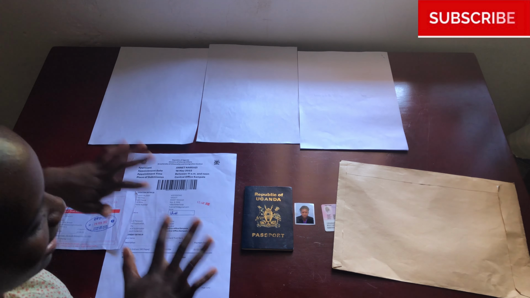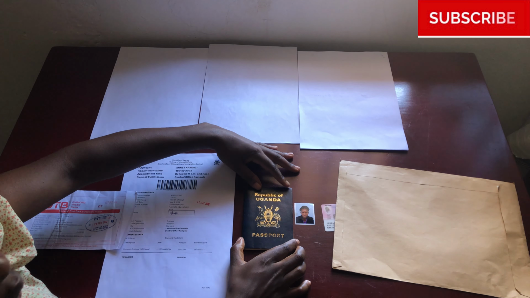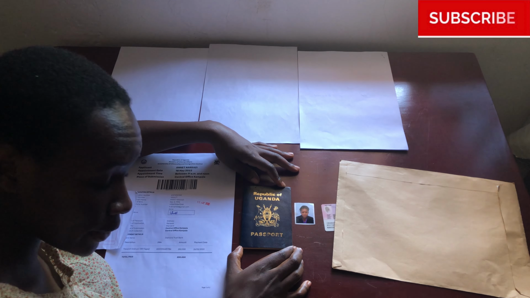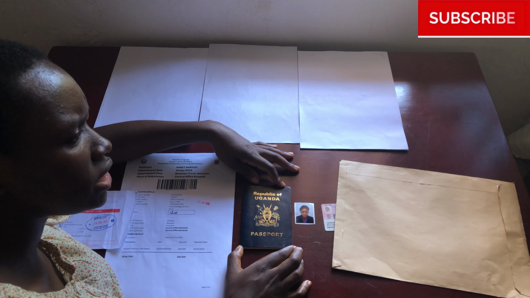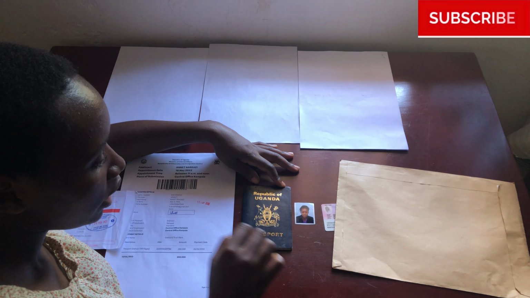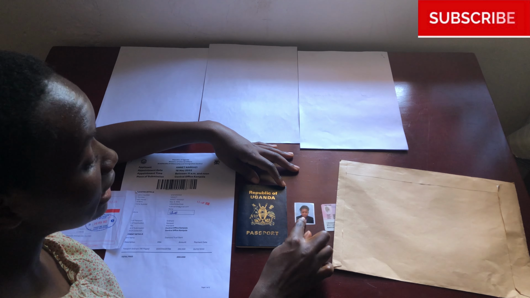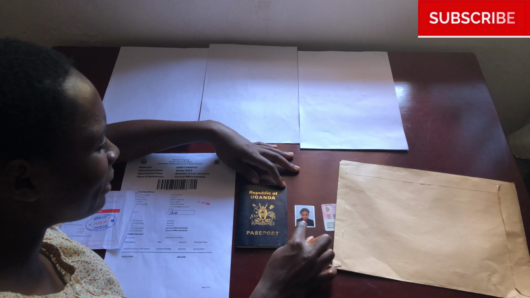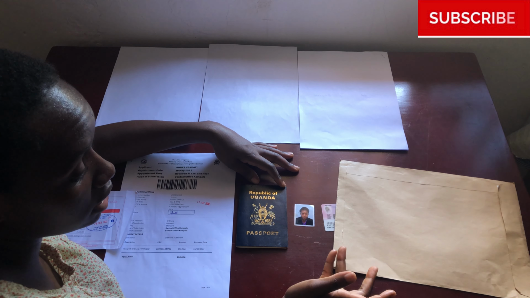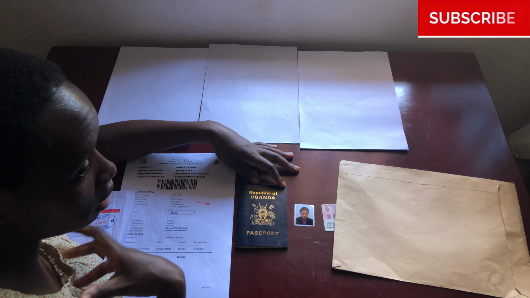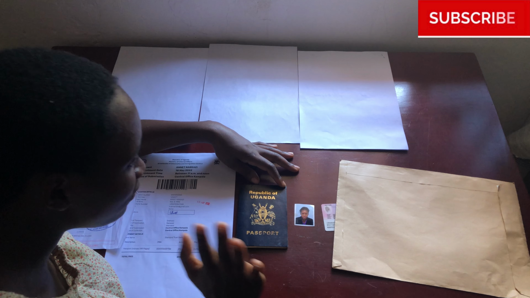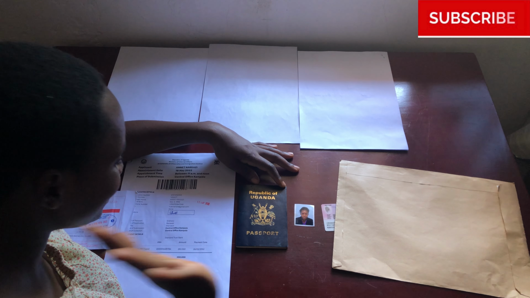These are the documents. Then the next thing is your old passport, if you are getting a new passport or if you are renewing your passport. But if you are just applying for a new passport, you just need, I think, your national ID. And then you can take a passport photo just for emergency, but it's not necessary, because when I went there they didn't use it. They just took a picture of me there in the office when I was doing the interviews. So you don't need it, but just have it, just in case.